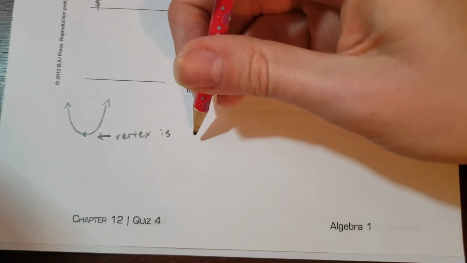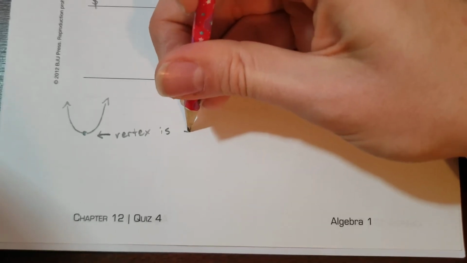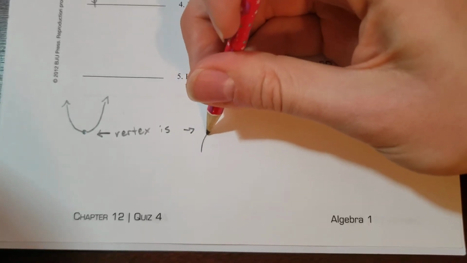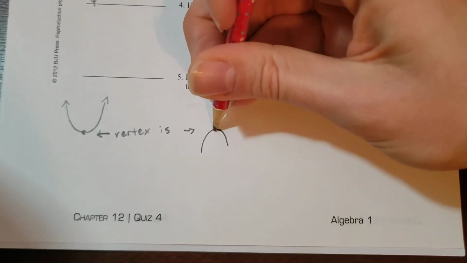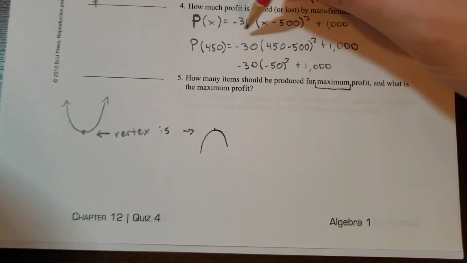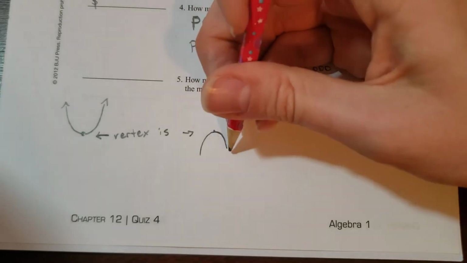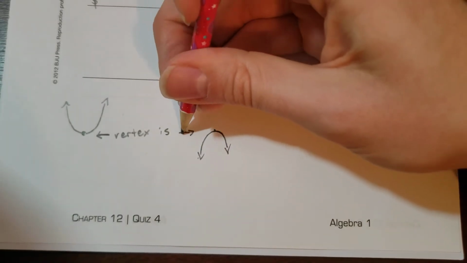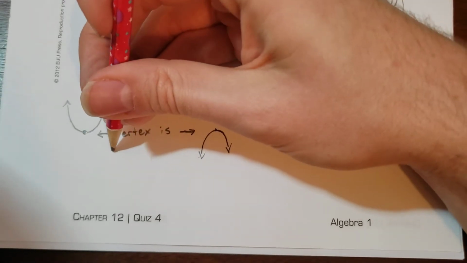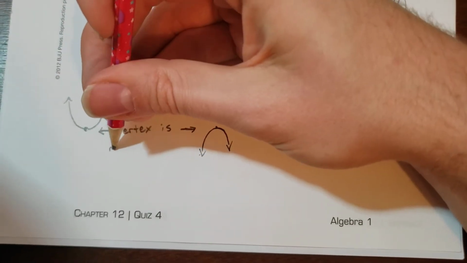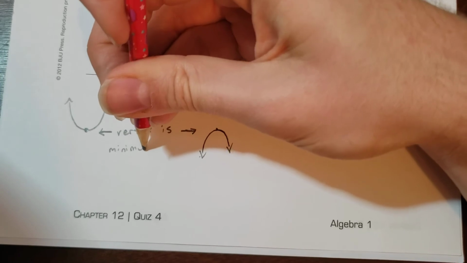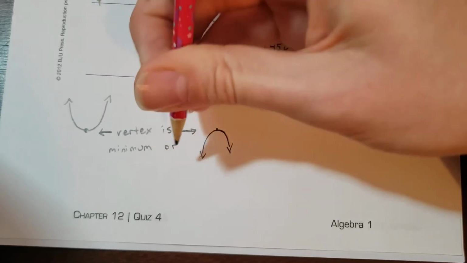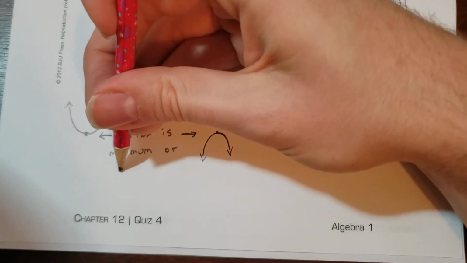And even if it's a shape like this, because it's a negative a, so our vertex is the minimum or the maximum.